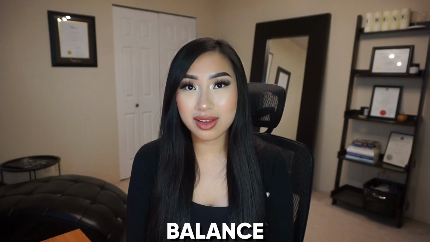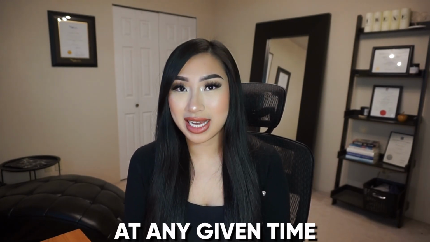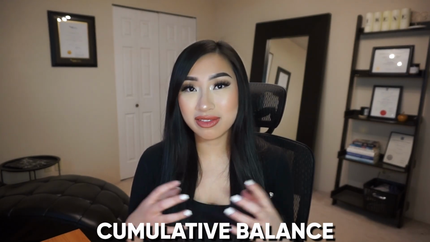So the balance of your shareholder loan account refers to the running total of shareholder loan transactions at any given time. It's basically the cumulative balance. Let's say, for example, you've only ever had these two transactions where you've injected $10,000 of your personal funds into the business to start it up, and then you later withdrew $70,000 out of the corporation to buy your personal items like the car.